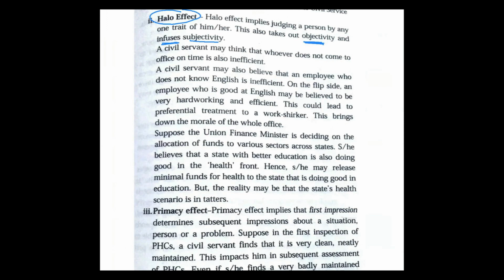A civil servant may think that whoever does not come to office on time is also inefficient. He may think whoever time पे नहीं आता वो inefficient है. A civil servant may also believe that an employee who does not know English is inefficient. On the flip side, an employee who is good at English may be believed to be very hardworking and efficient. This could lead to preferential treatment to a worker. This brings down the morale of the whole office.